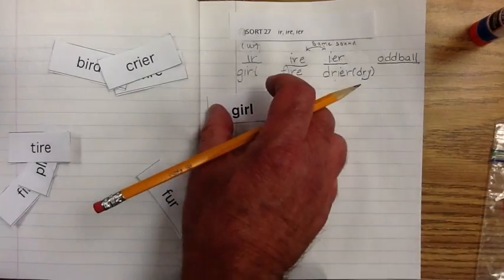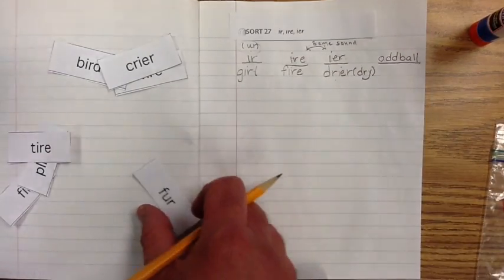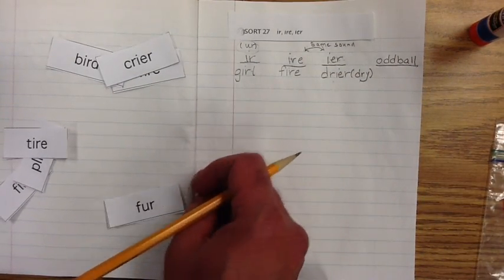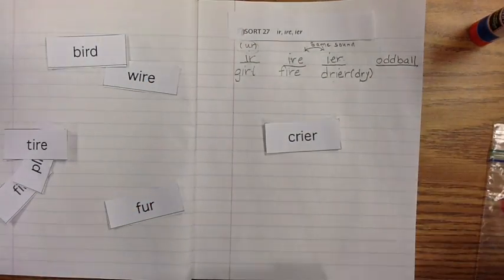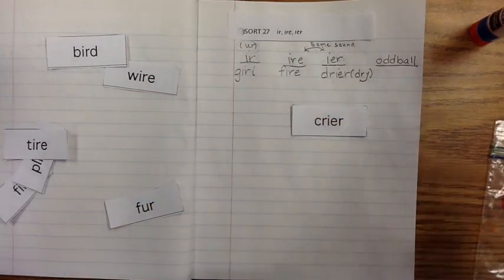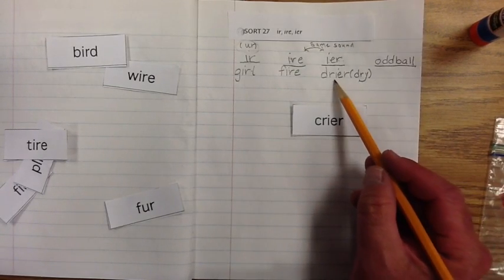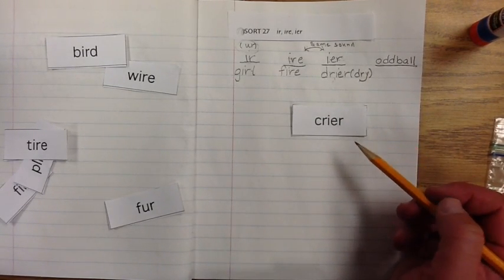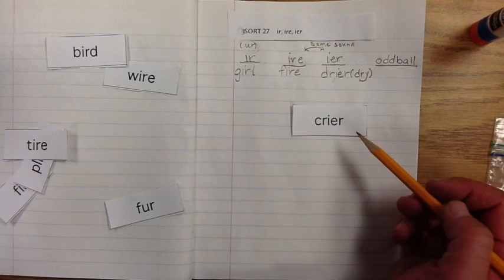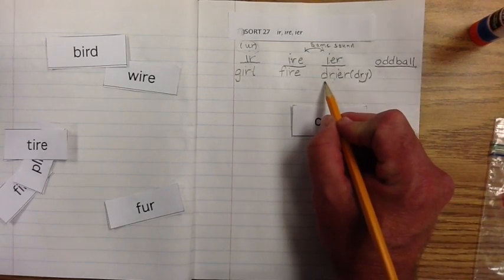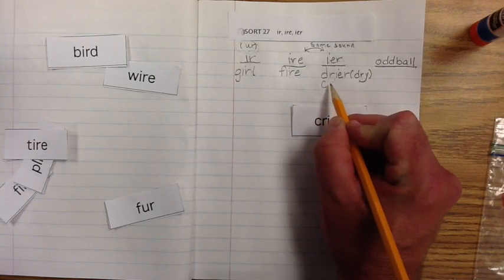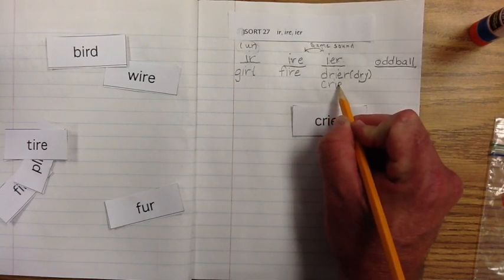Alright. Well, we haven't seen an oddball yet, have we? What about... Let's go into this one. Crier. It looks an awful lot like dryer, and it makes that sound, ire. Everybody say crier, ire, crier. Let's write it because it fits under the IER.